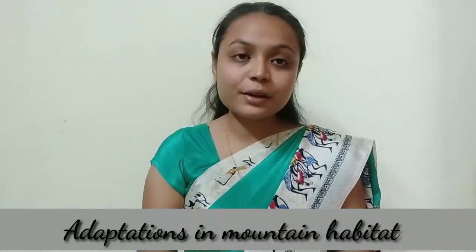Before that, let us revise what we have studied in the previous parts of this lesson, Habitat and Adaptations. In the previous part, we studied what we mean by habitat, what we mean by adaptations, and which are the different types of habitat. There are three types of habitats: terrestrial habitats, aquatic habitats, and aerial habitats. There are different subtypes of terrestrial habitats, and they are desert habitat, mountain habitat, polar habitat, and forest and grassland habitat.